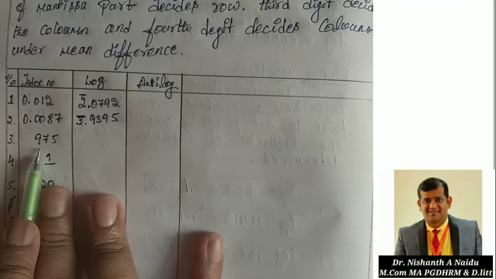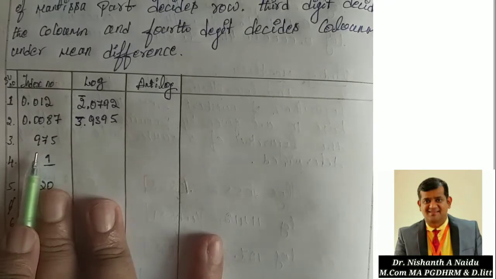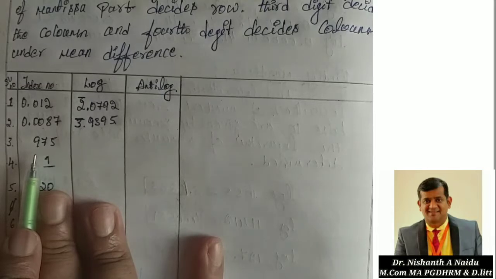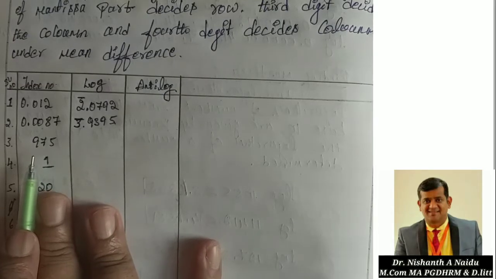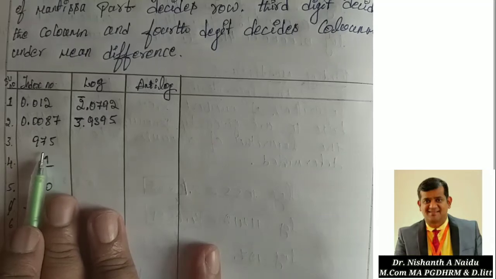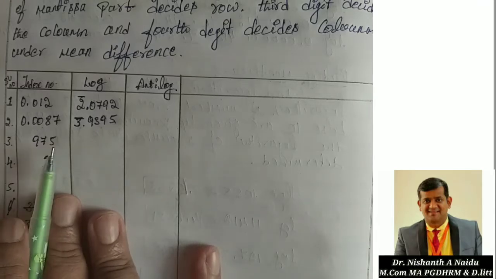975 is directly given. So for 975, what is your answer? How many digits are there? 3 digits, correct? So 3 positive digits. 975 is greater than 1 or less? Greater than 1, correct?